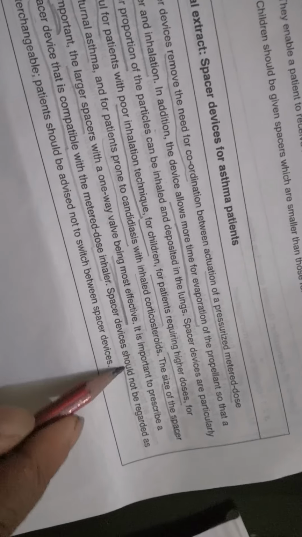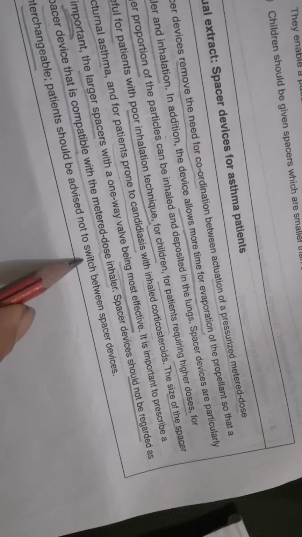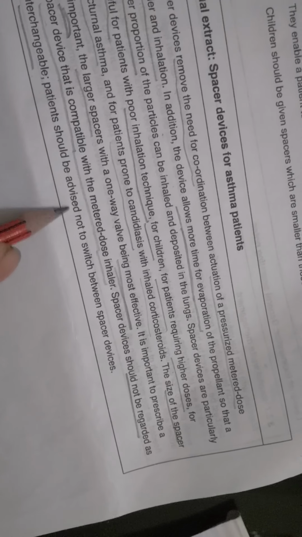Patients should be advised not to switch between spacer devices. So, this is the extract, and let me read the question for you. What does this manual tell us about spacer devices?